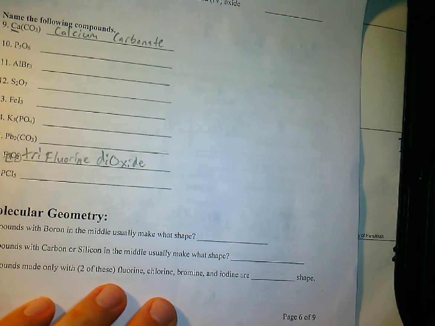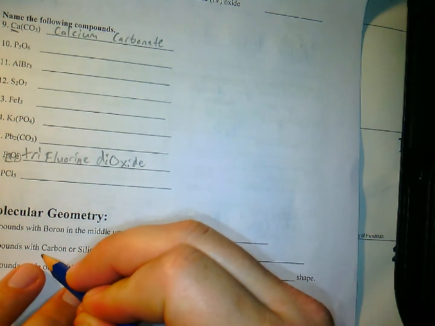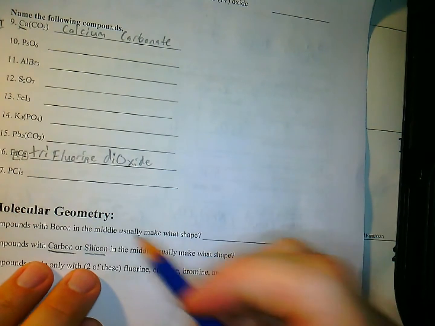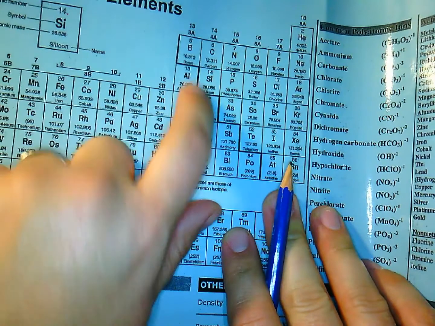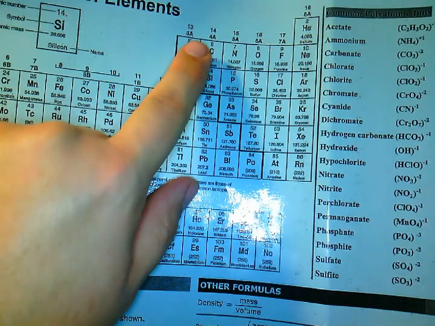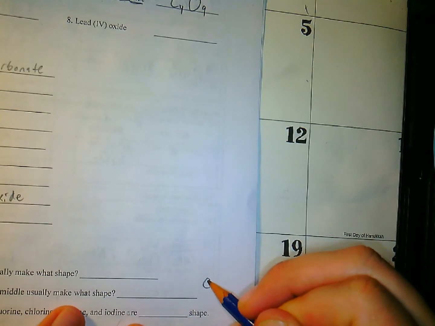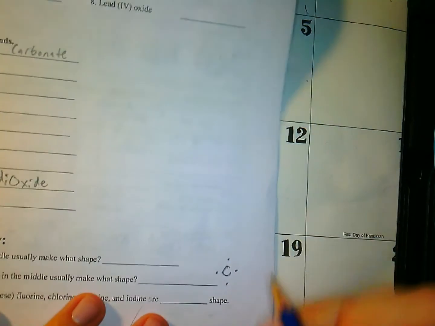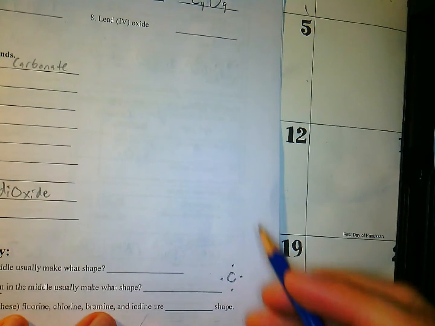Molecular geometry. So we'll look at this middle one. You have carbon and silicon. So what you want to do is look at what group those are in. They're in group 14, so that means they have 4 electrons. So if you were to draw the dot structure, so C, 1, 2, 3, 4. Now remember, there's 3 shapes.